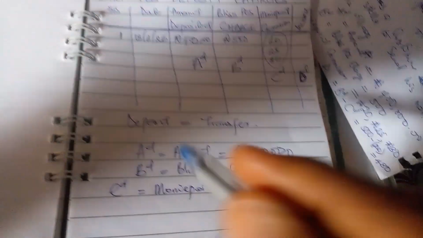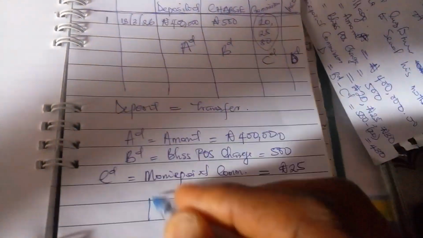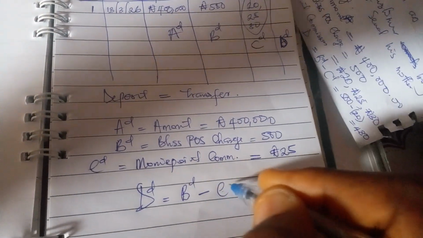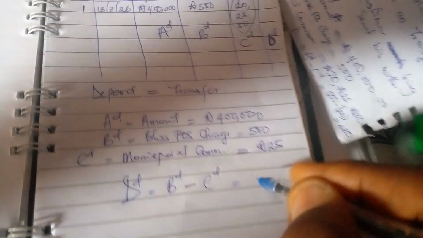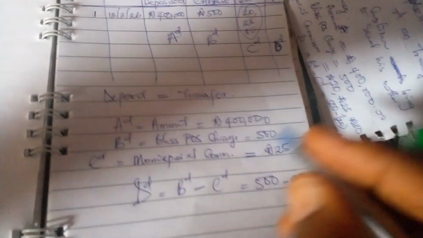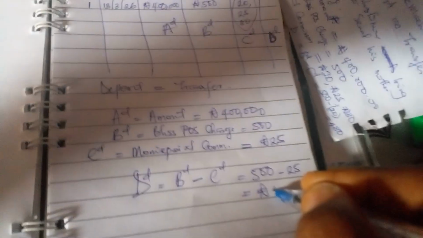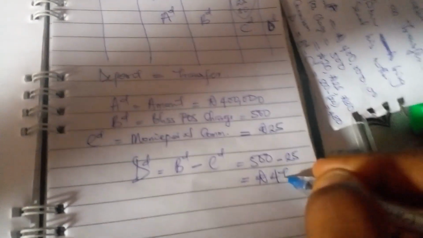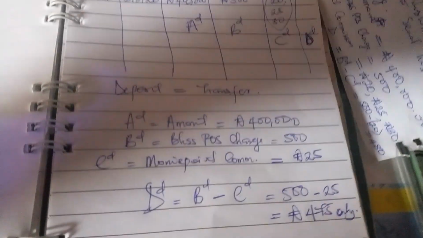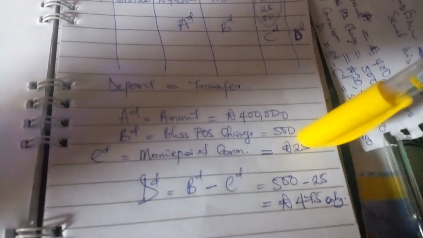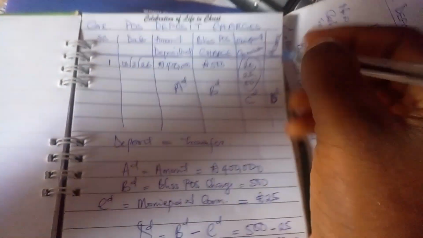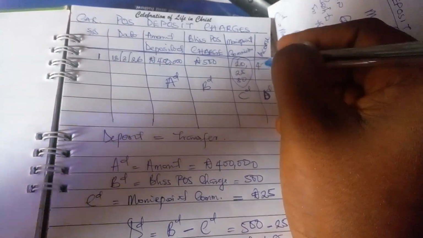Remember our formula. To get DD, we now have B minus C. We have 500 minus 25 naira. That means your income in this one transaction is 475 naira only. So you just made a transfer of 400,000 and you are paid 500. Your income for that is 475 naira. So you come here and tabulate 475 naira.